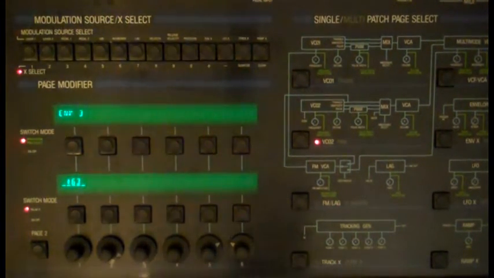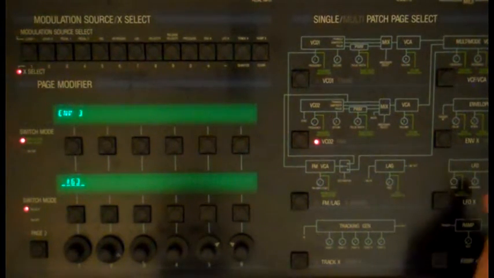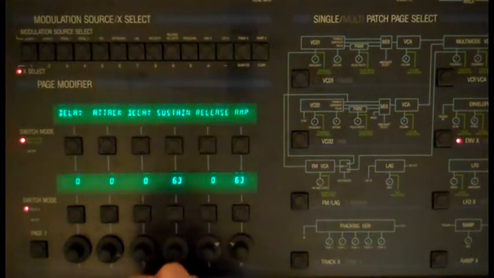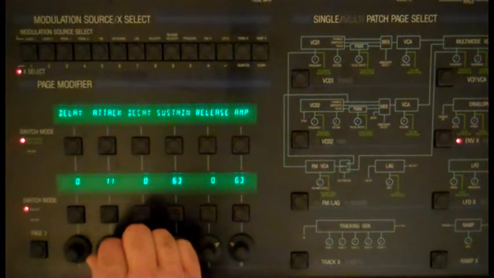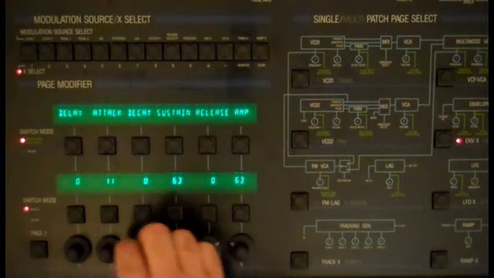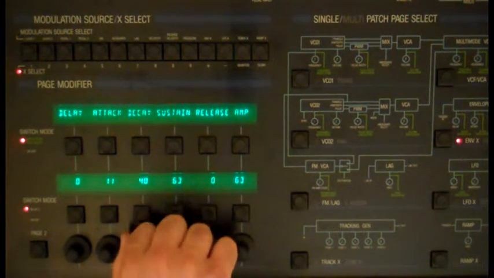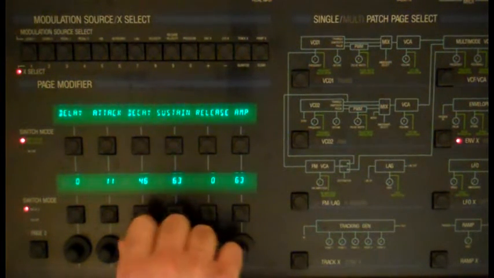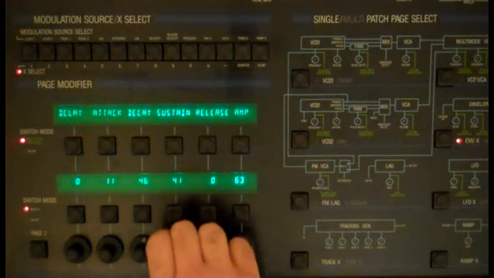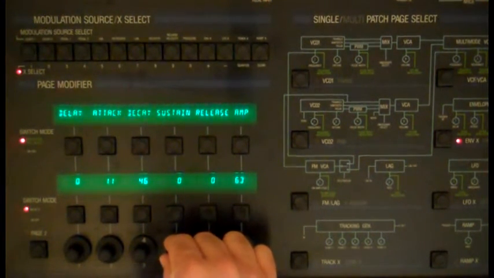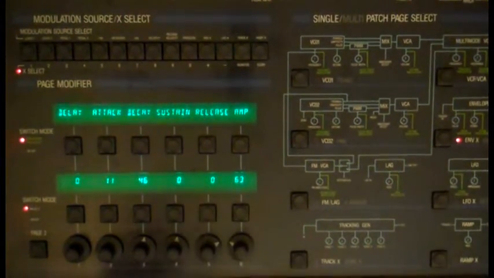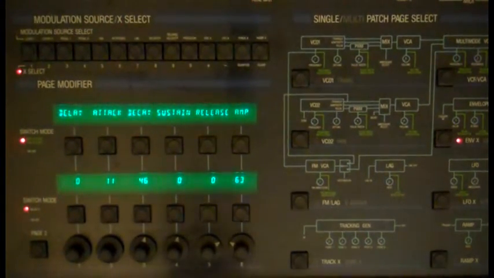The sync effect is too fast, so I'll make some changes to envelope 3. That's sounding pretty good.